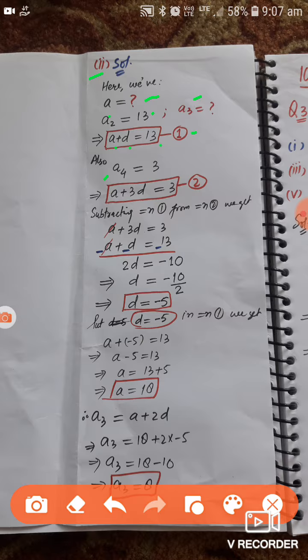Similarly we have fourth term is 3. So instead of a4, we will write a plus 3d equal to 3. So this is our equation second. Now we have two equations in two variables, a and d. So it is a pair of linear equations in two variables, a and d are the two variables over here. Now we will solve these equations by elimination method.